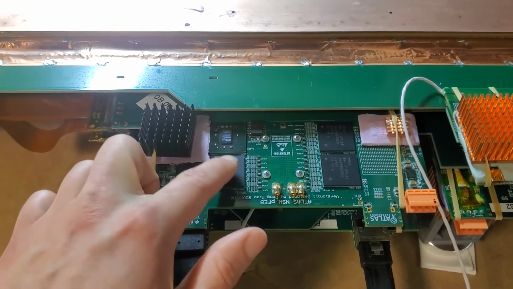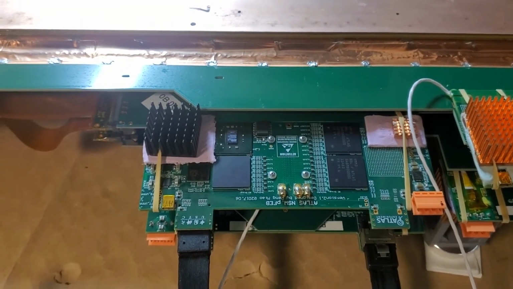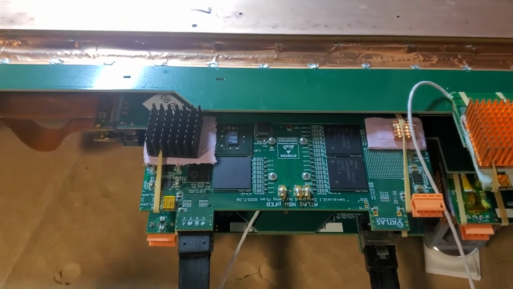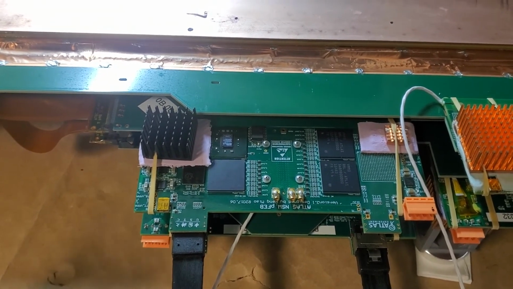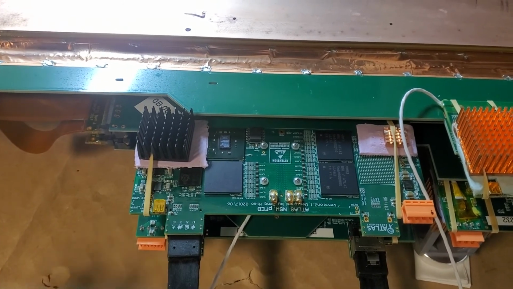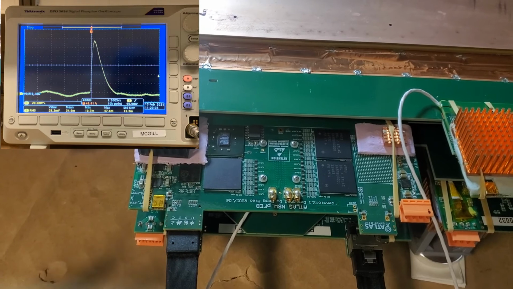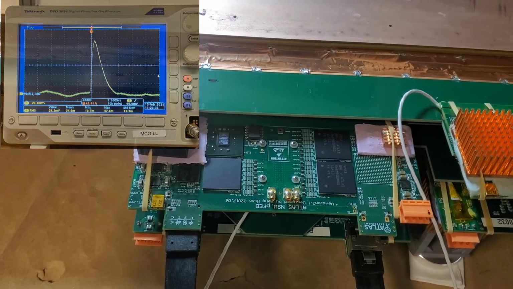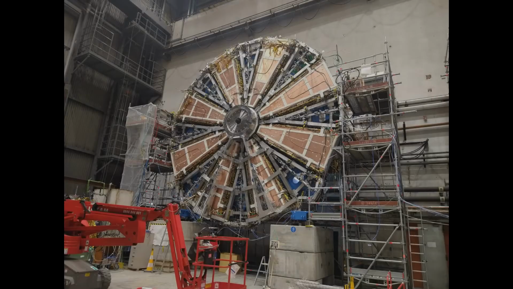system. These 3 black chips are called VMMs. They each contain 64 channels, some of which connect to the traces in the green circuit board that connect to the electrodes. Each VMM channel will measure the current blips that come through to it and give us key information that allows us to reconstruct the muon's position.